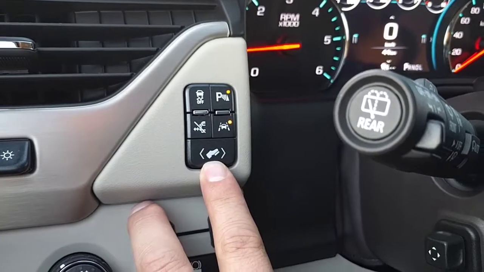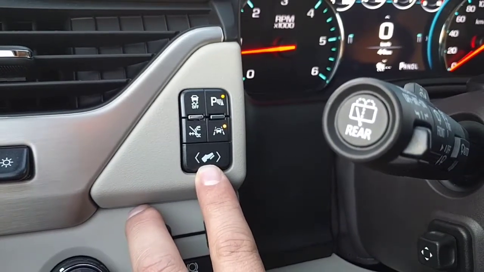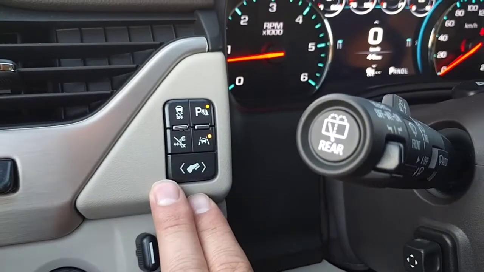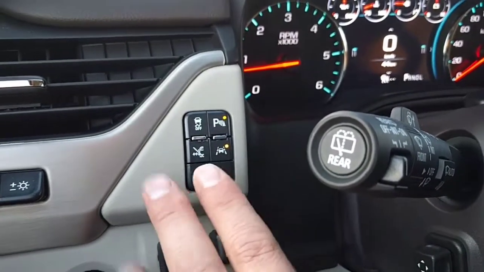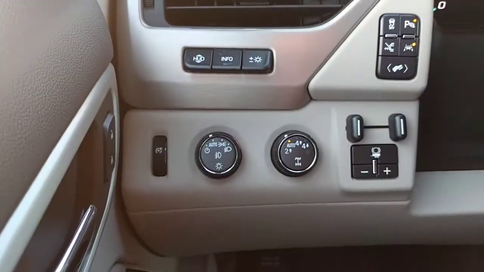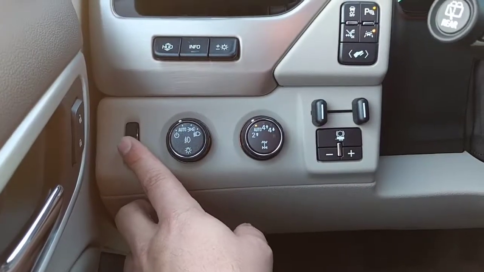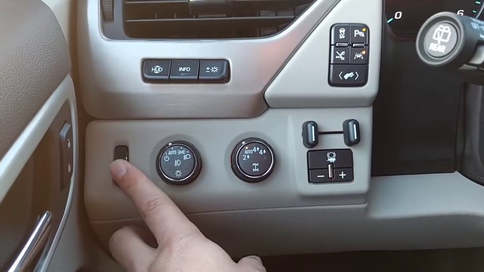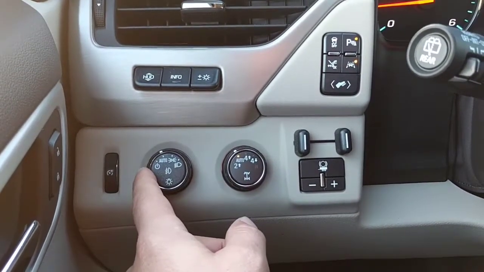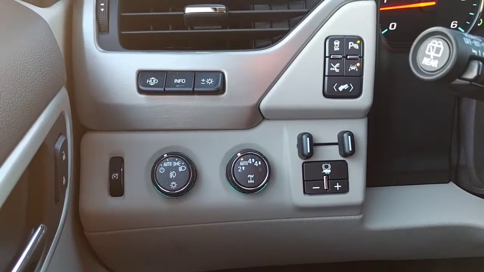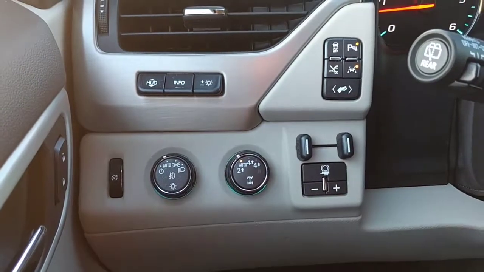Below that is our power pedals. They are part of the memory package. So when you're setting up your seat, set up your seat, your power pedals, and your mirrors before programming your memory seating package. Interior lights, this is your dimness or brightness for your driver information center. Automatic lights and fog lights. To activate your fog lights, just simply press the center to turn them on and off.